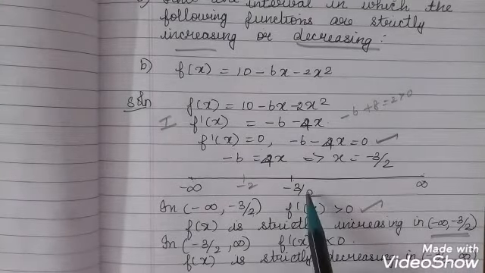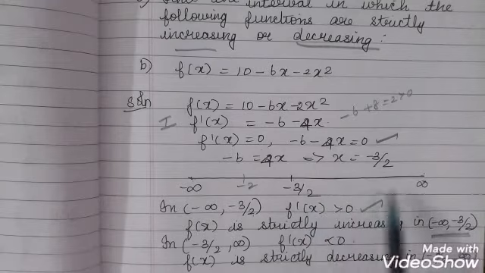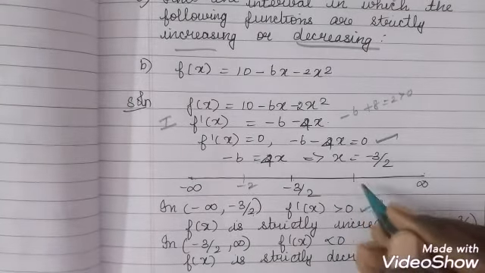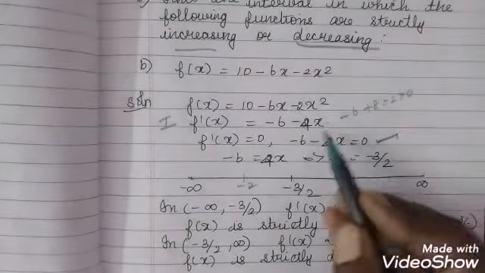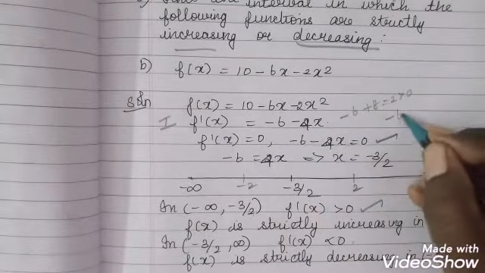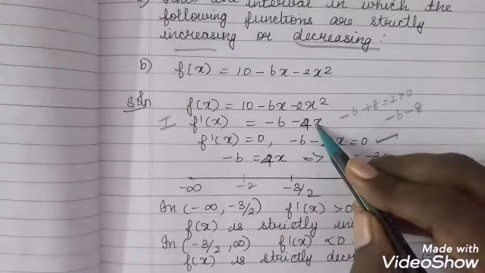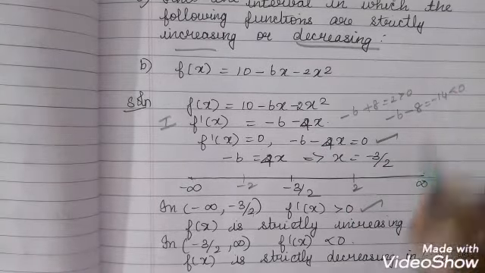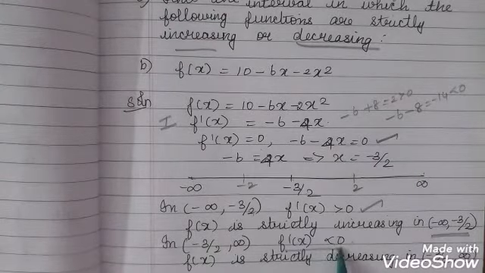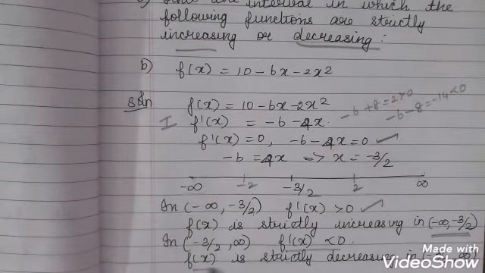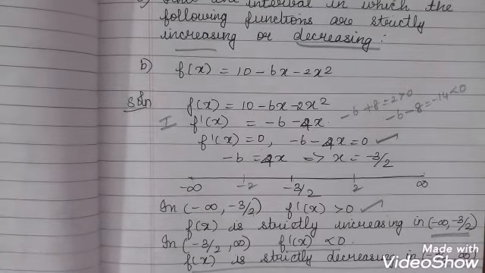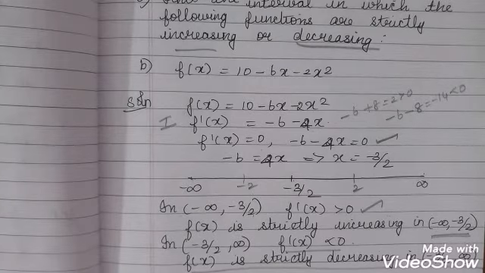Correct? Now here the next one. What's the next one you get? In minus 3 by 2 to infinity. So in the interval minus 3 by 2 to infinity, what do I do here? I'll just take one positive value. Maybe I'll take it as plus 2 here. So when I take plus 2, what will happen? It's minus 6 minus 8, because 4 into 2 is nothing but 8 here. So it's minus 14. So here it is nothing but less than 0. So f dash of x is less than 0. Therefore what can I say? f of x is strictly decreasing in the interval minus 3 by 2 comma infinity. This is what you have here.